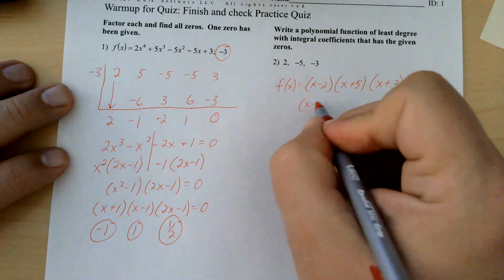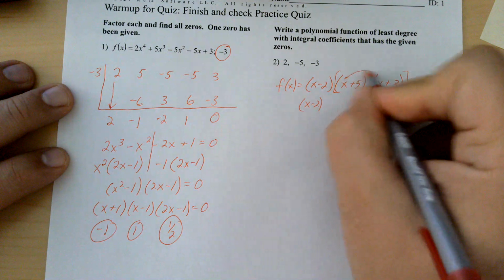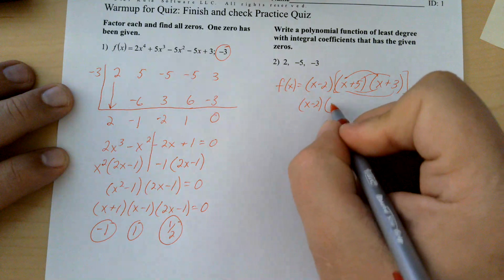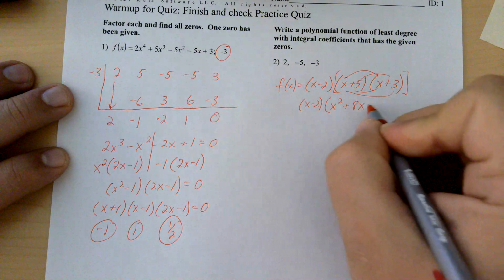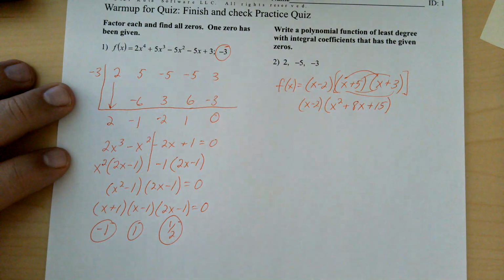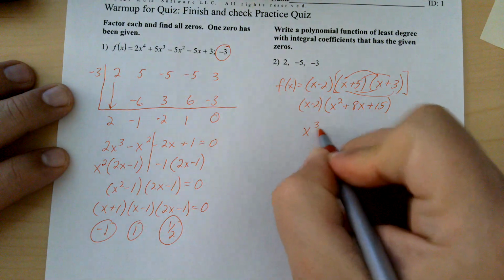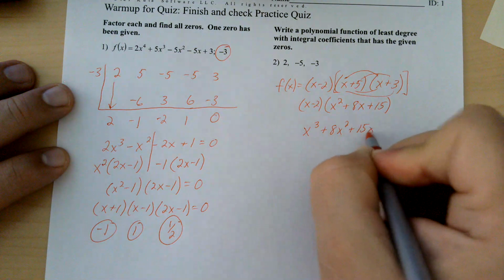So what I'm going to do is I'm going to multiply these two binomials together. I'm just going to do FOIL, and I'm going to end up with x squared. My outers and inners will add up to an 8x, and I get a 15. Okay, now I still need to take a binomial times a trinomial. That's where I'm going to distribute the x to everything. That's not hard. So it's x cubed plus 8x squared plus 15x.